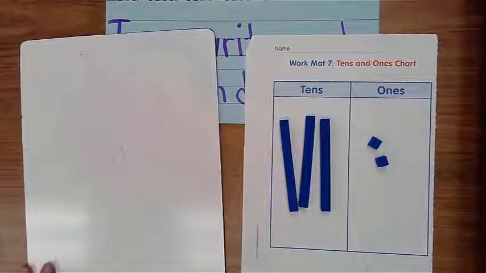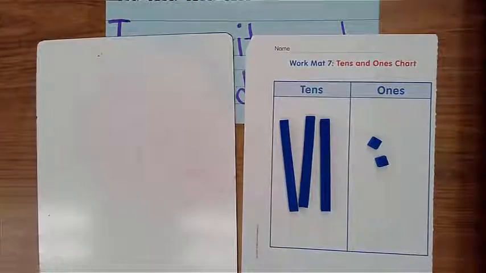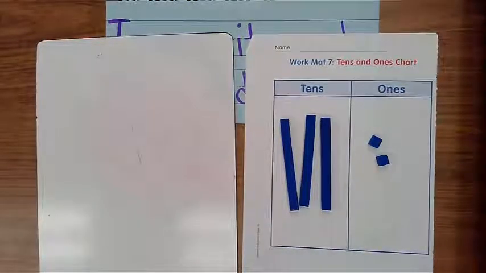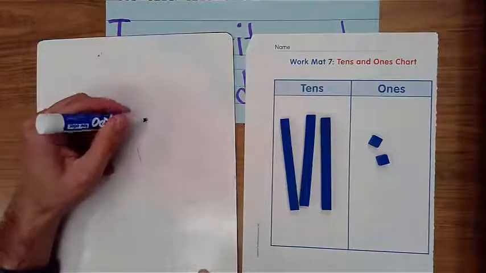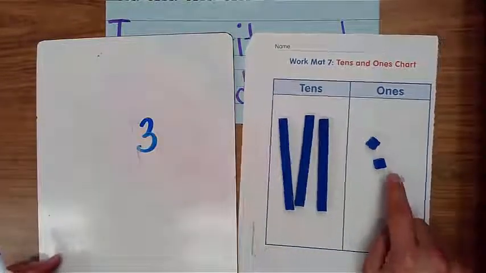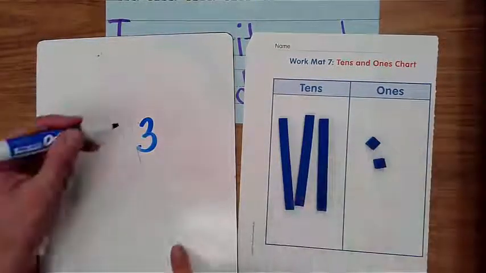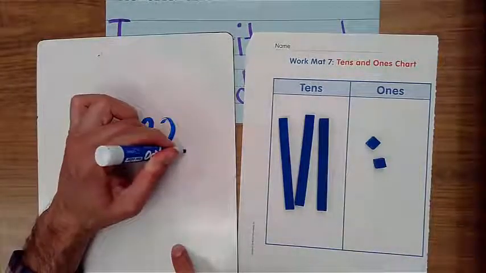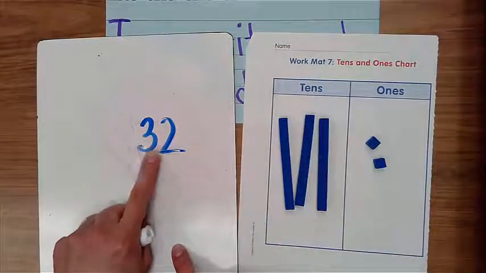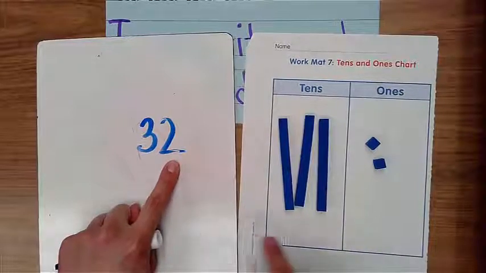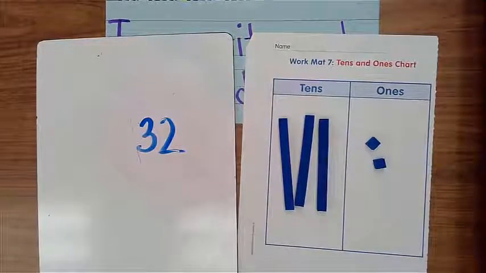What number would that make? Well, 3 tens, I could write a 3 right there, and 2 ones, I'm going to write the 2 right there, make 32. Make 32.